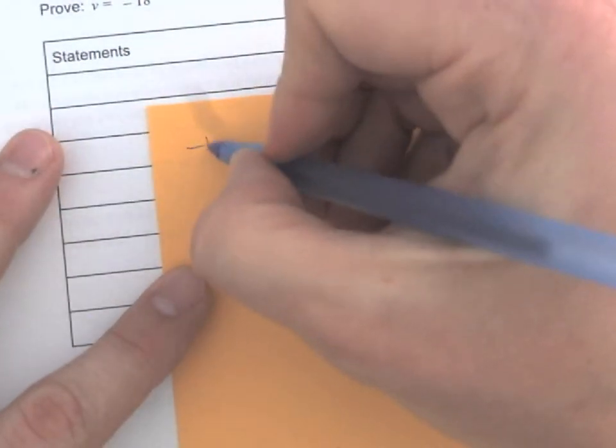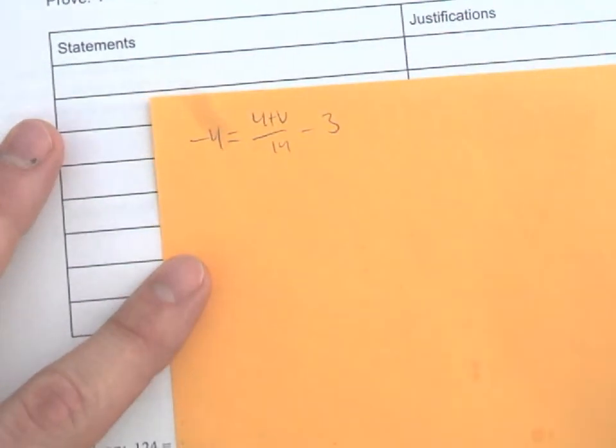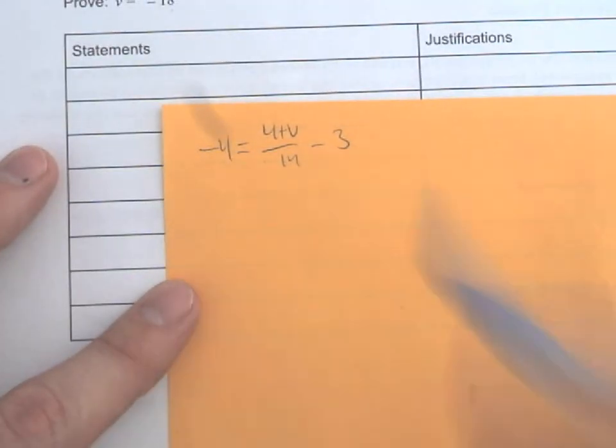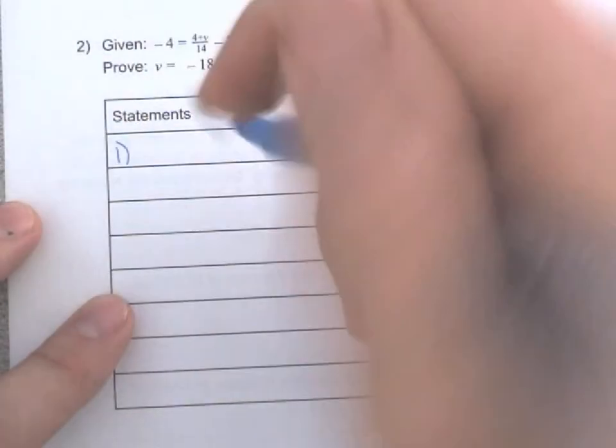Going back to the scratch paper here. Find a clean corner. We got negative 4 equals 4 plus v over 14 minus 3. The first thing I would probably do is add 3 on both sides. Before we get too far, though, let's go ahead and write our first statement.